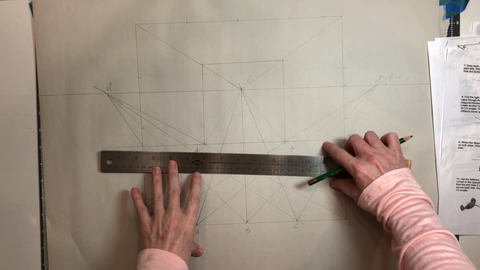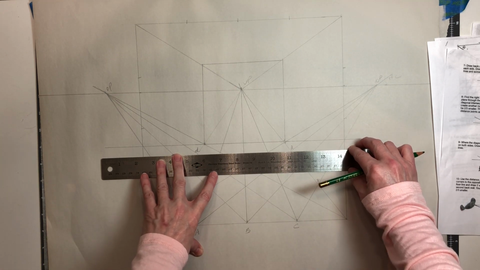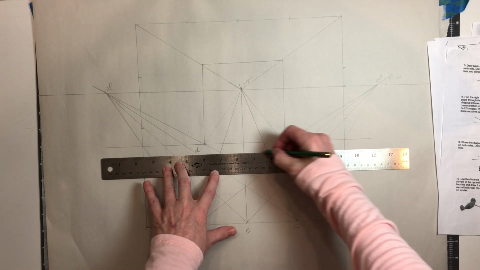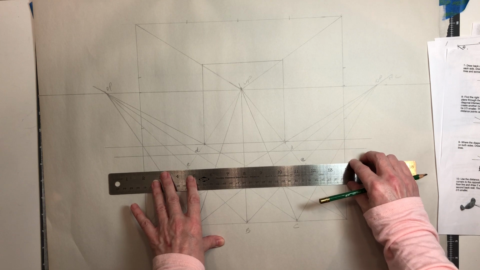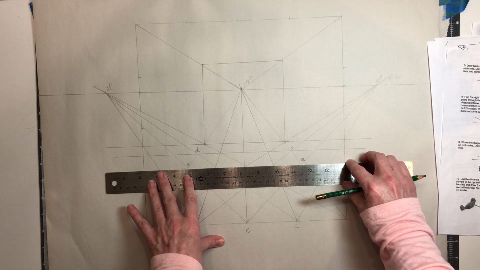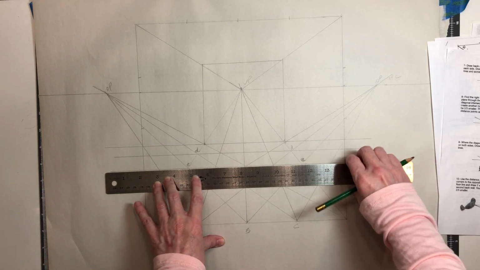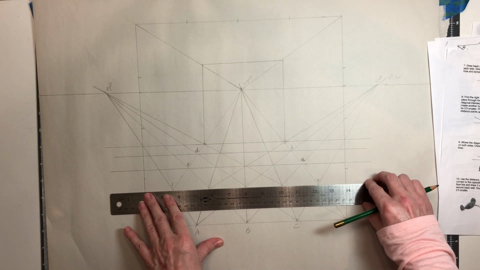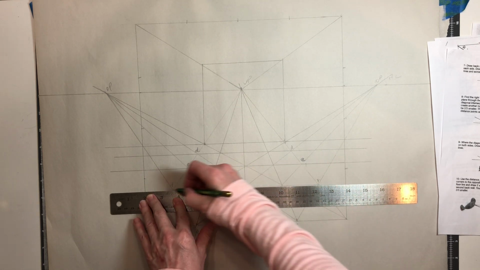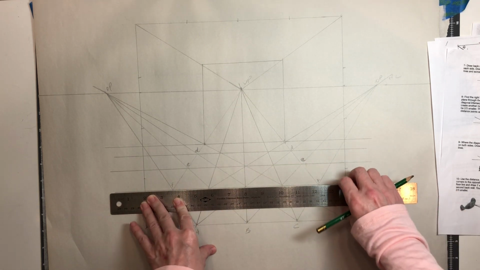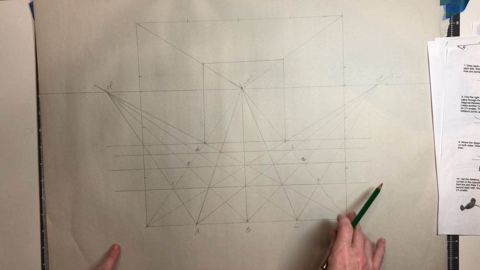Okay, and then all I have to do to get the horizontal tile lines is I just connect D and D, E and E, and F and F. And then you can see we have the tiles.